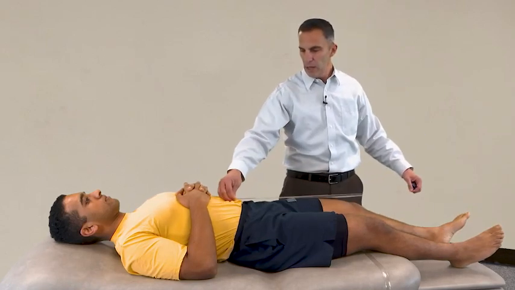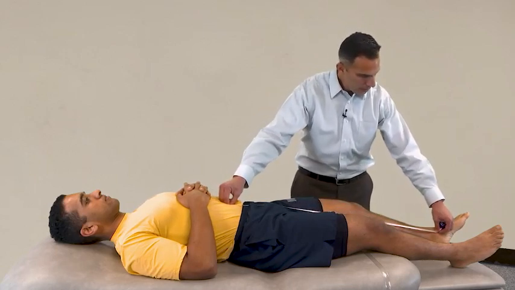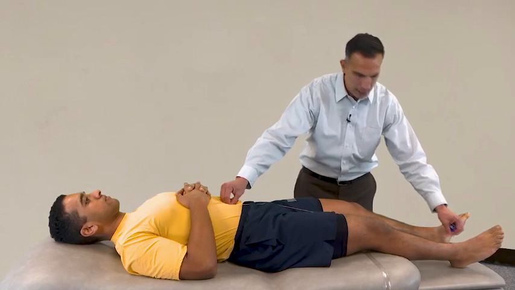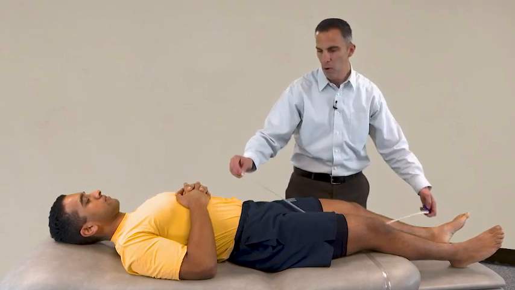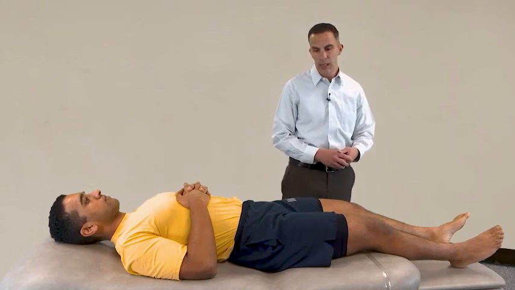Then you can have a functional leg length discrepancy, and from that you measure the umbilicus down to the medial malleolus and compare sides. And again, you're looking for 1 centimeter or more of discrepancy. And that would complete our examination of the lumbar spine.